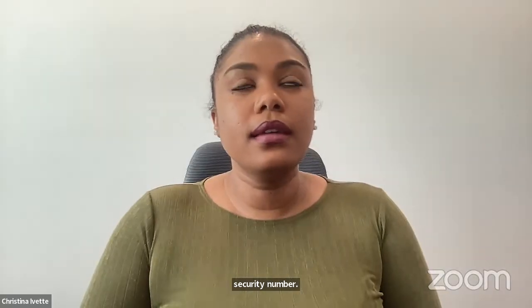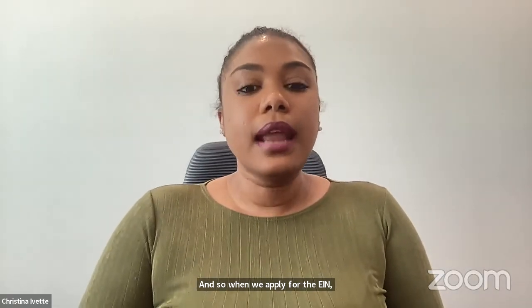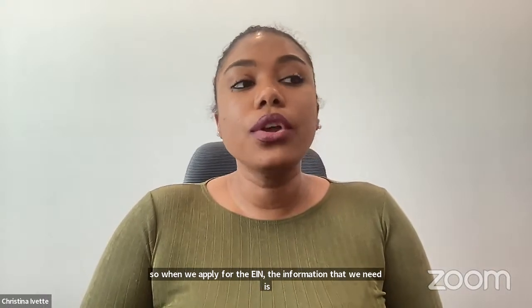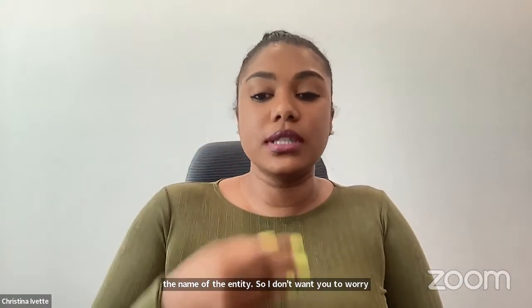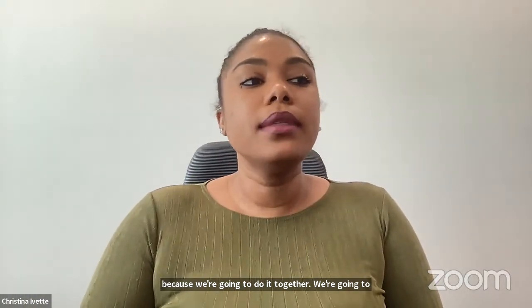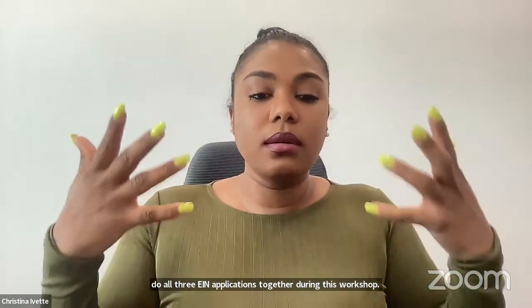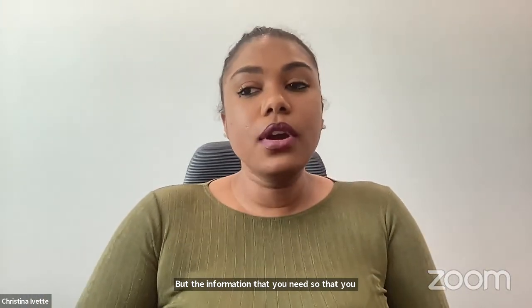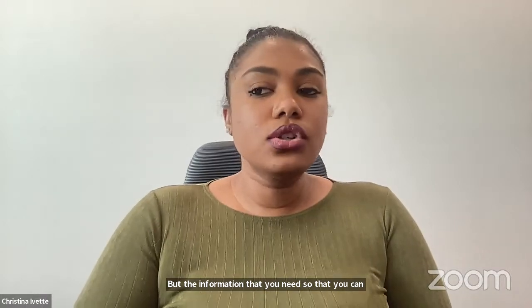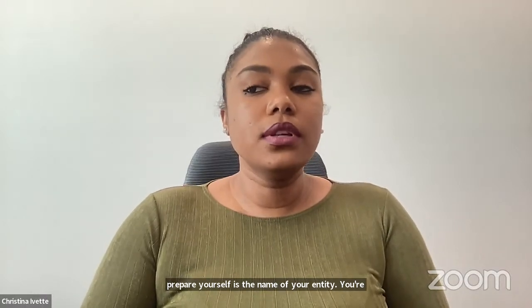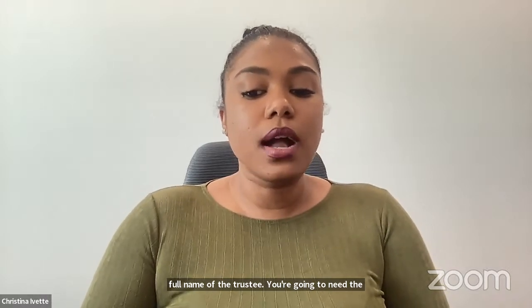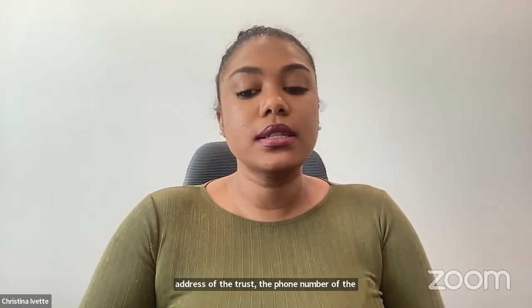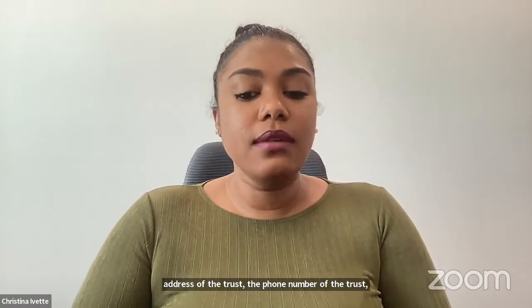When we apply for the EIN, the information that we need is the name of the entity. So I don't want you to worry because we're going to do it together. We're going to do all three EIN applications together during this workshop. But the information that you need so that you can prepare yourself is the name of your entity, the name and social of the grantor, the full name of the trustee, the address of the trust, the phone number of the trust, the county where the trust is located, and your establishment date for the trust.